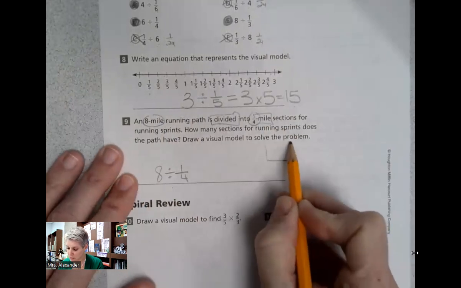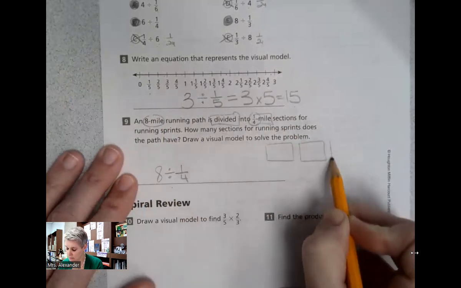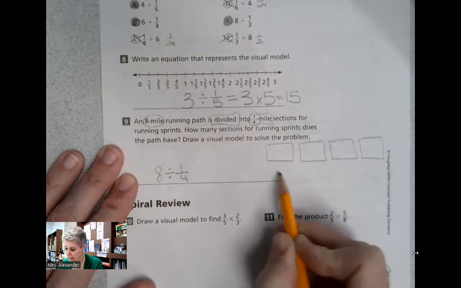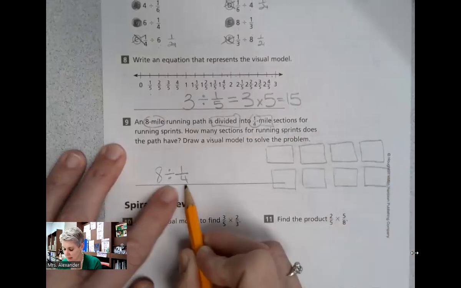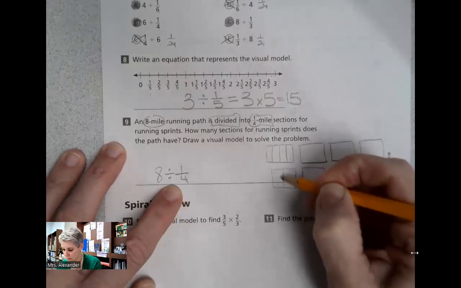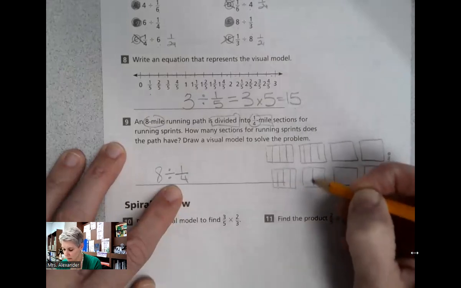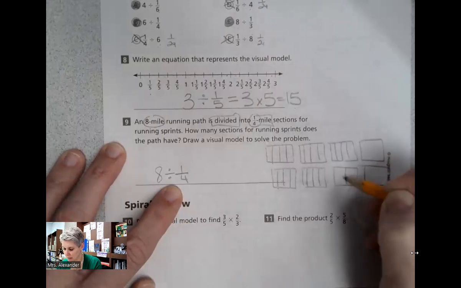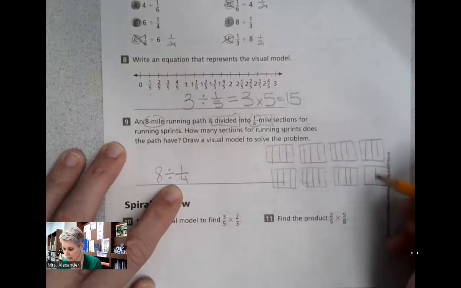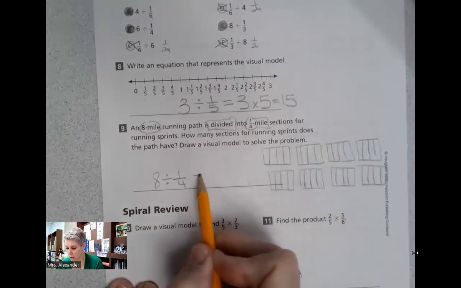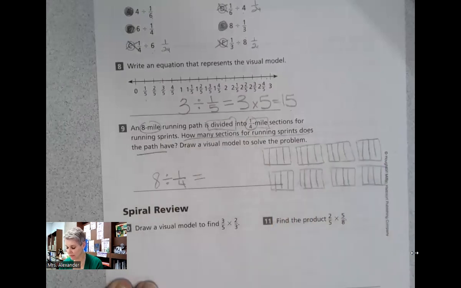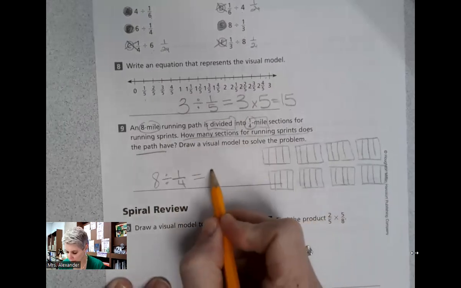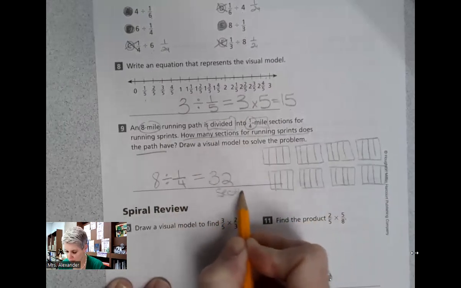I'm going to do 8 models, 8 whole boxes or bar models, quickly. And I'm dividing them into fourths each. Not perfect, but it gets the job done for our model drawing here. How many sections do they have? How many total sections do we have now if we took those 8 and we divided them by 1/4? We would have 32 sections.